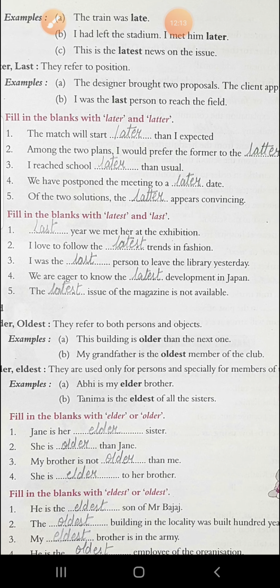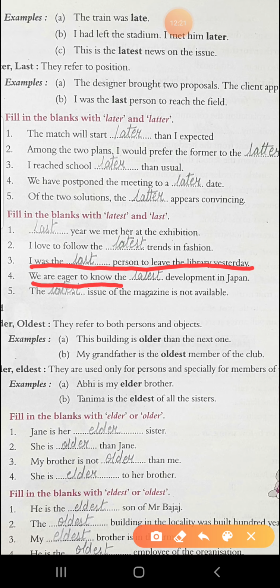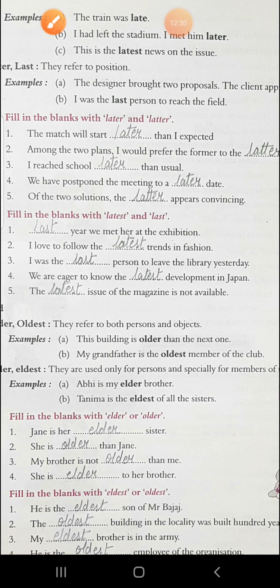Then see the third one. I was the last person to leave the library. It is mentioning your position. Fourth, we are eager to know the latest development in Japan. Latest, it shows the time. The latest issue of the magazine is not available. So we are here also referring to time, the newest thing.